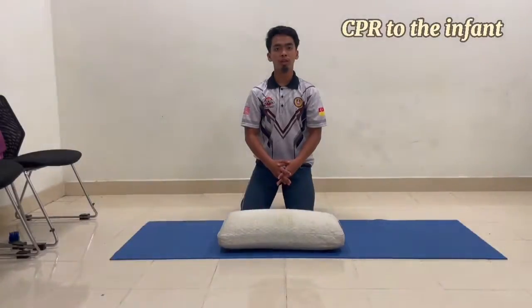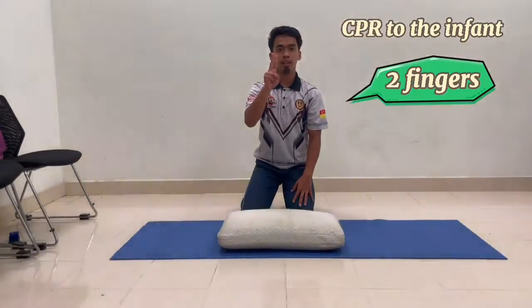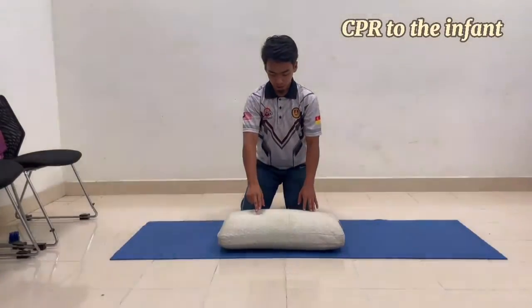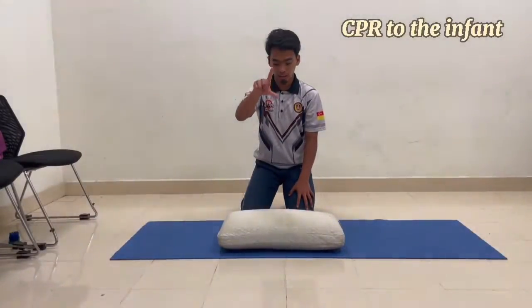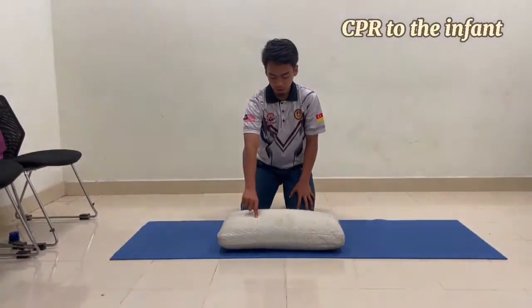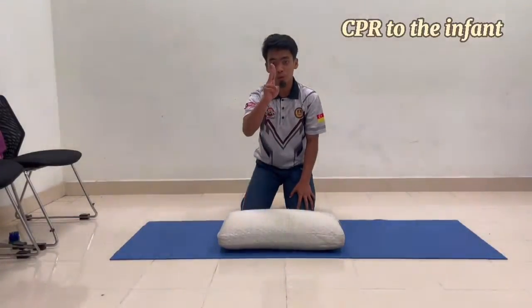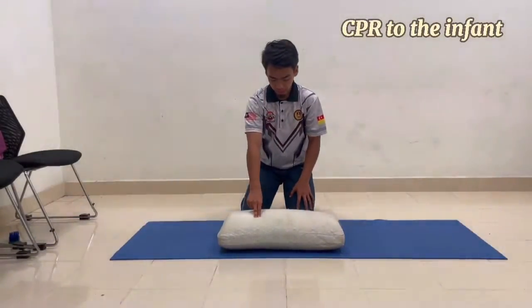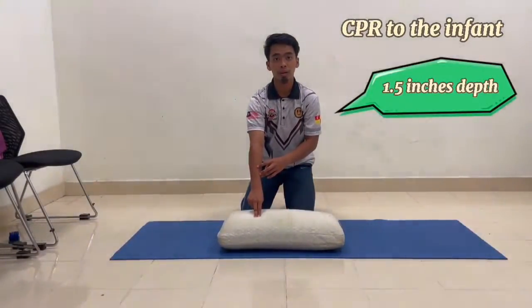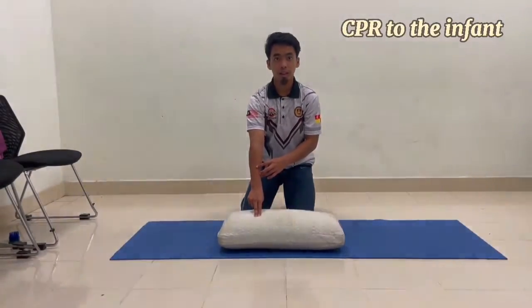To do CPR on an infant, we need to use 2 fingers and find the middle of the chest of the victim. Place 2 fingers at the nipple of the infant and slowly move the fingers to the middle of the chest to find the area of the sternum, and put your 2 fingers there. To compress the infant, we need to compress about 1.5 inches. Okay, now I will show how to compress the infant to do CPR.